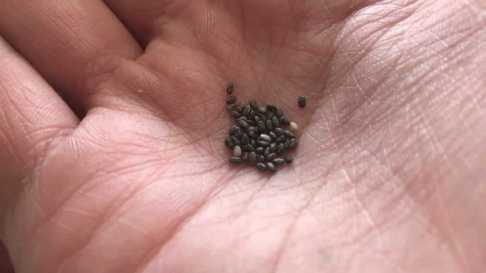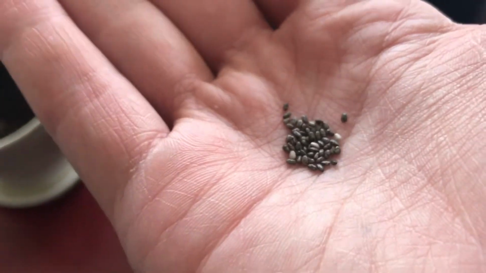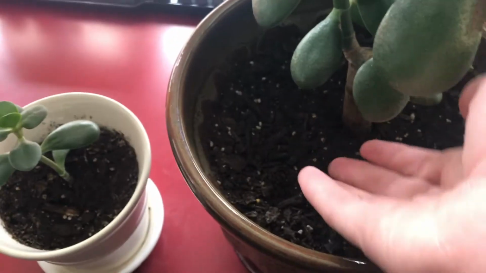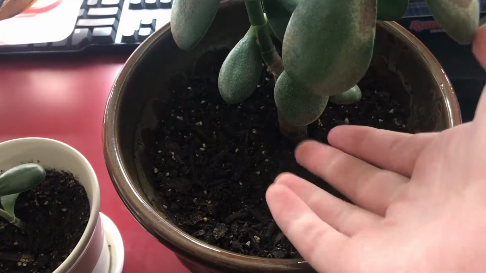A seed is where the plant's life starts. A baby plant, called the embryo, lives inside the seed. We plant the seed in the soil because the soil contains nutrients necessary for the baby plant to grow up.